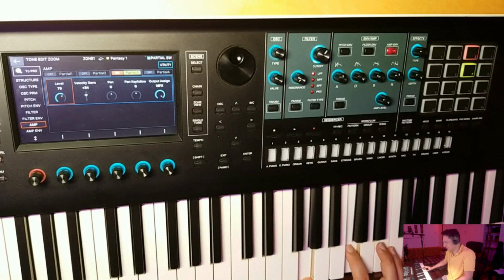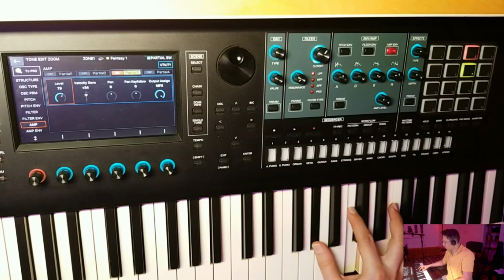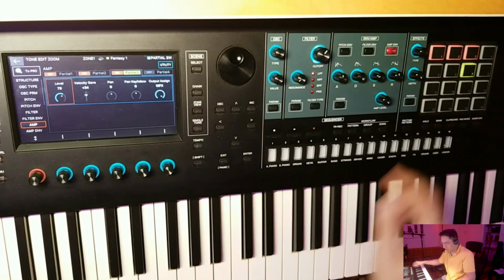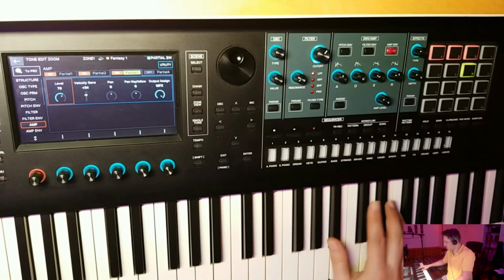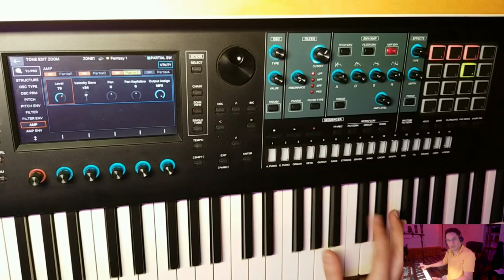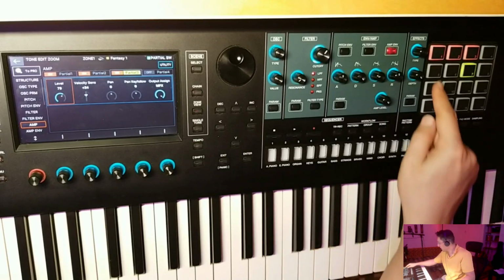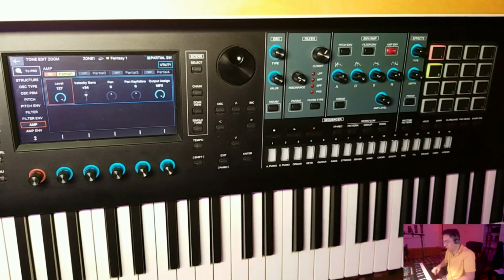So it's a pad sound. Once I bring up the other layers, okay, let's move back to partial 1.